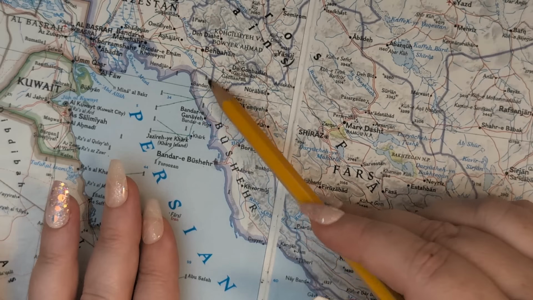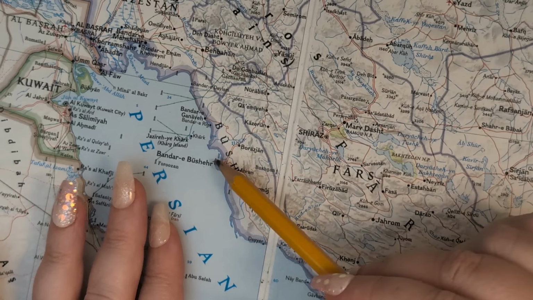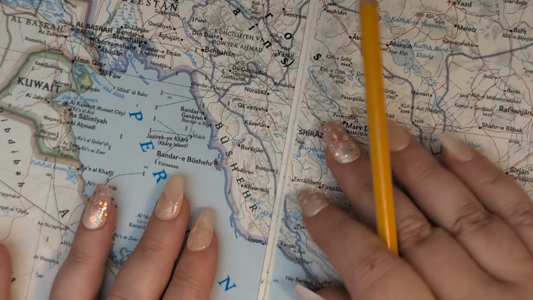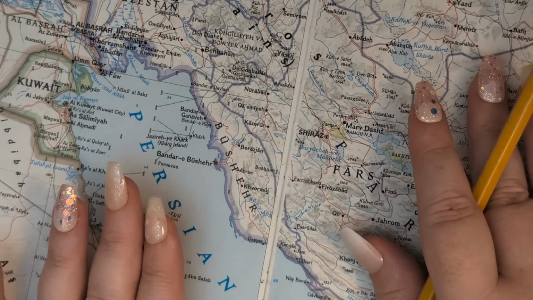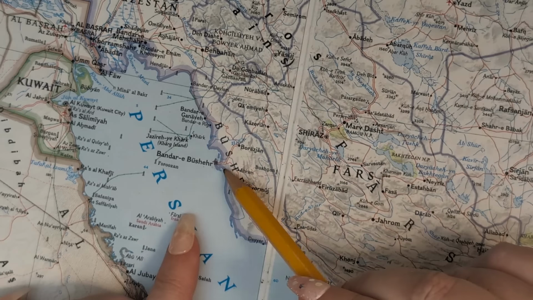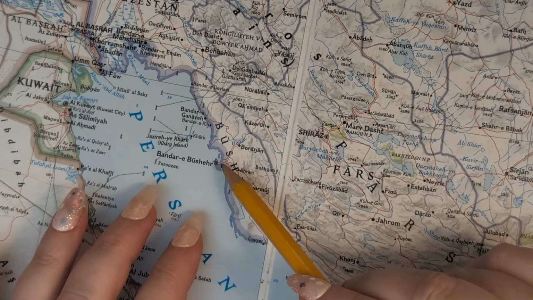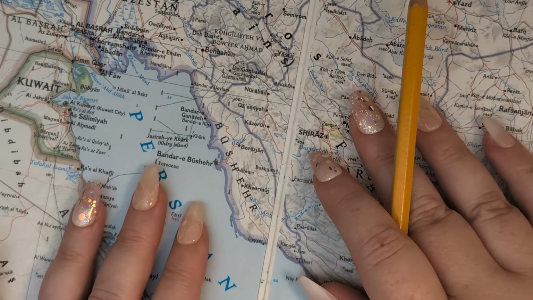Nothing to do with Bushehr province, so we're not going to get into it. But Bushehr was bombed by Israel during that time. And Iran's government was like, whoa, whoa, whoa. Do not bomb the nuclear power plant, or you're going to get a Chernobyl situation here on the Persian Gulf.